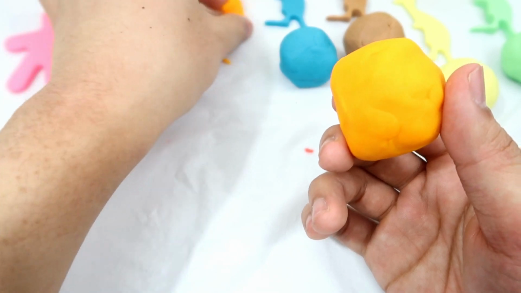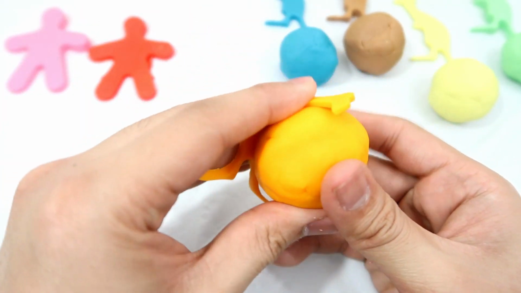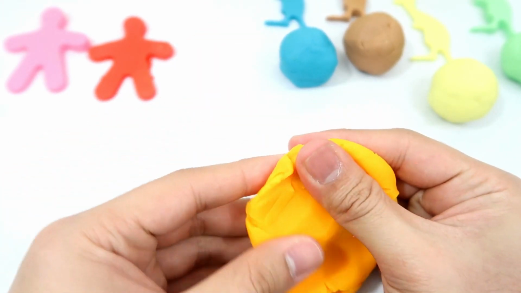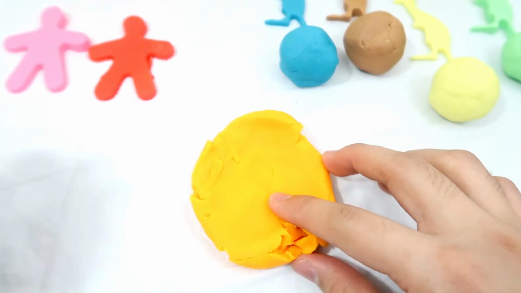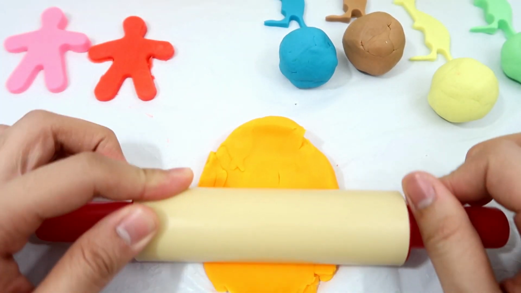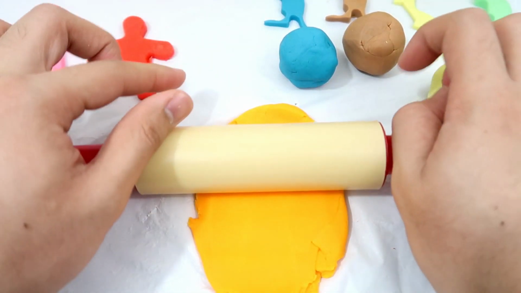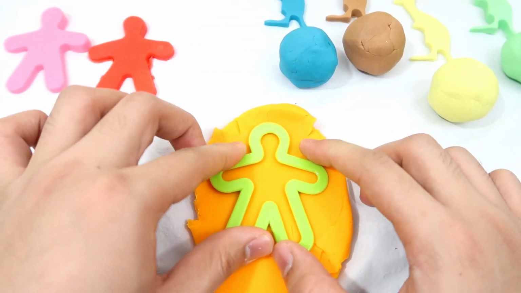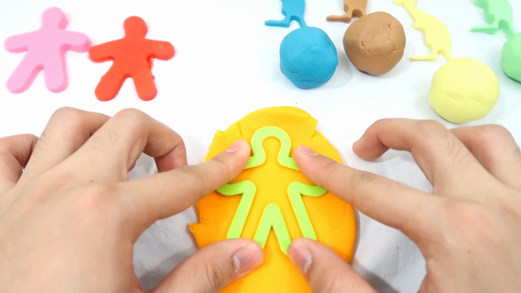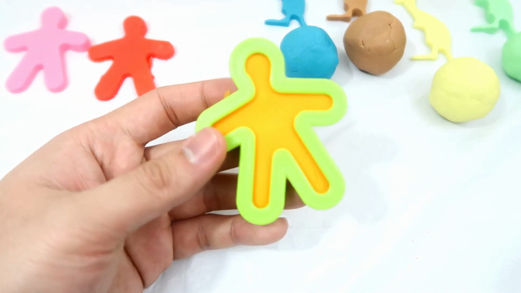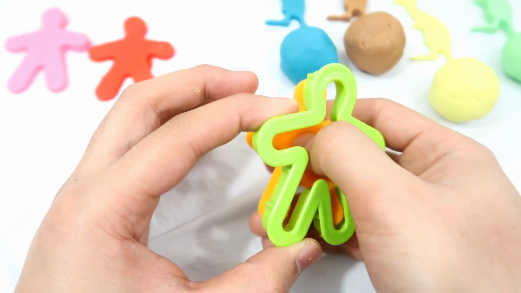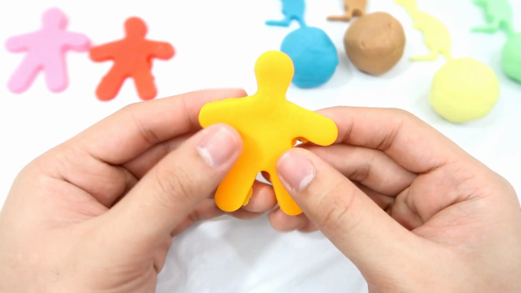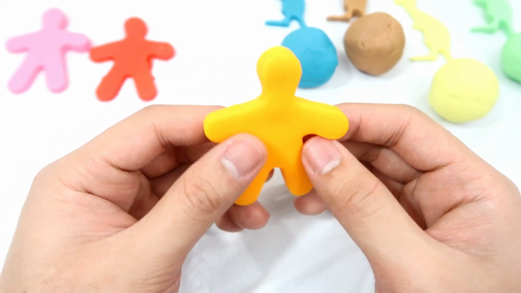This is orange. And this is orange kangaroo. Now we have an orange human. Yay!